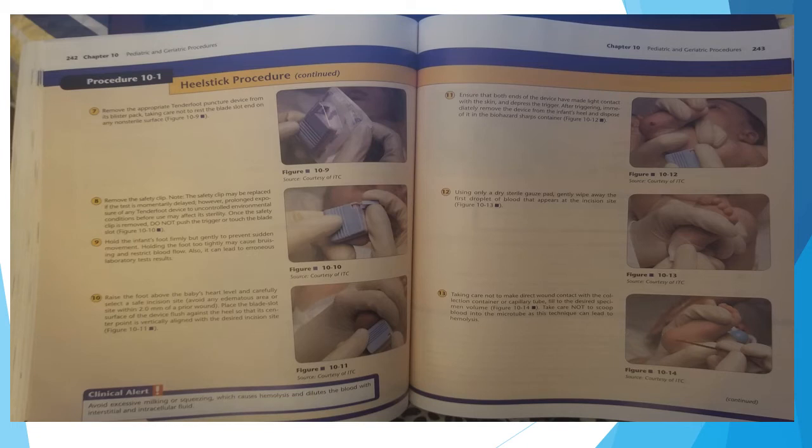Remove the appropriate tenderfoot puncture device from the blister pack, taking care not to rest the blade slot on any non-sterile surface. Remove the safety clip. Note, the safety clip may be replaced if the test is momentarily delayed. However, prolonged exposure of any tenderfoot device to uncontrolled environmental conditions before use may affect the sterility. Once the safety clip is removed, do not push the trigger or touch the blade slot.